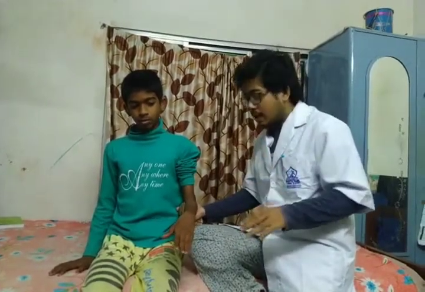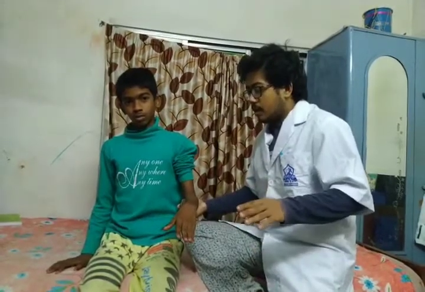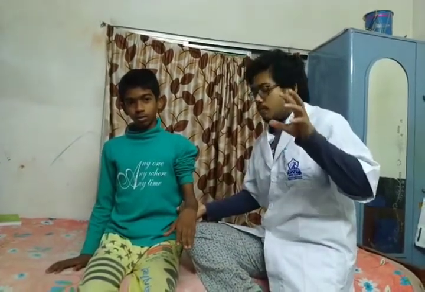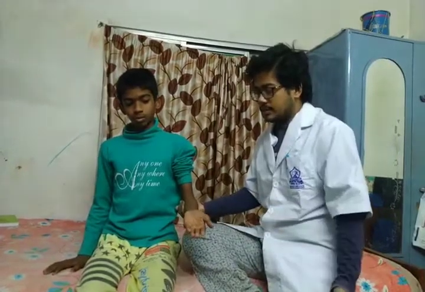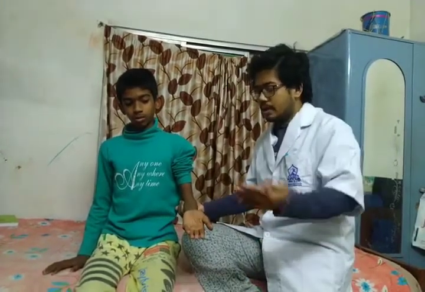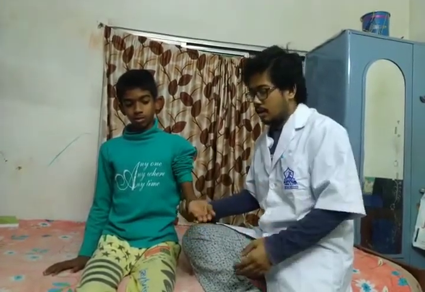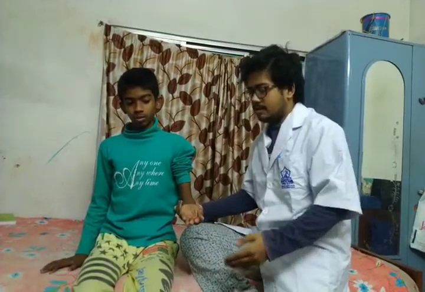We will go first for grade 3, because unless the patient can perform grade 3, he can't even perform grade 5 and 4. Grade 3 is full range of motion against gravity without any resistance. So please do this movement. Yes, this is perfect supination at grade 3. Once more, repeat. Yes, thank you.